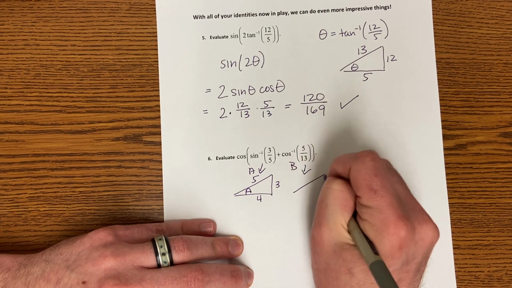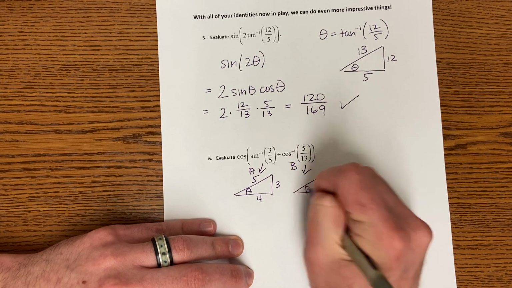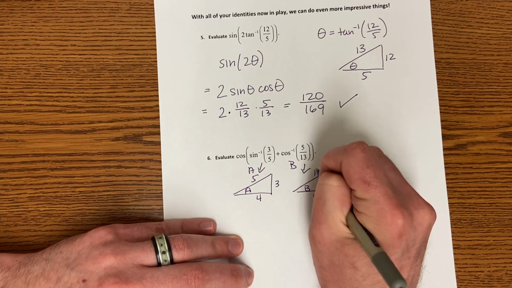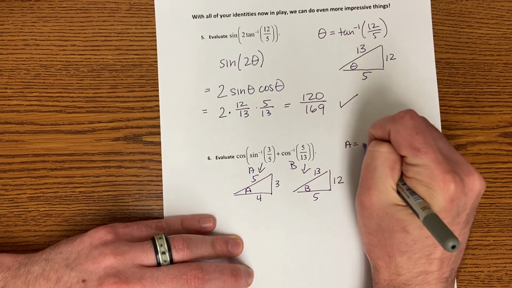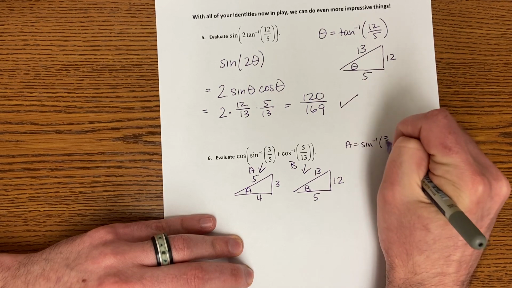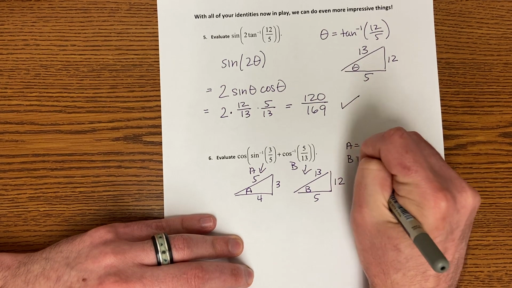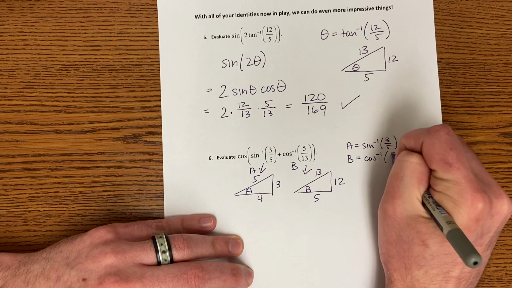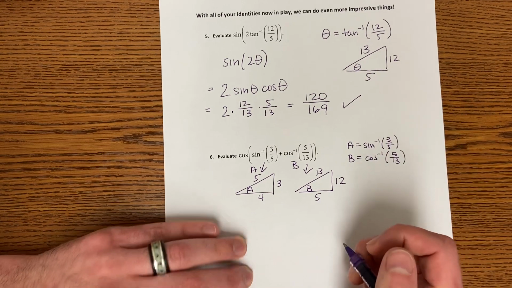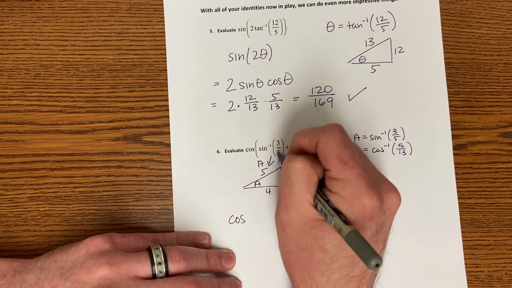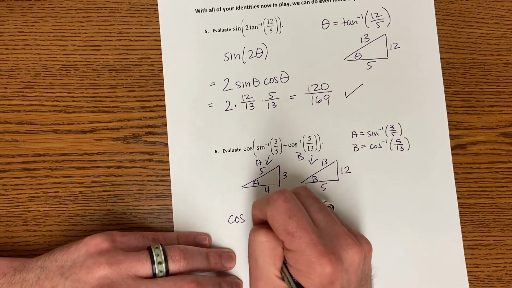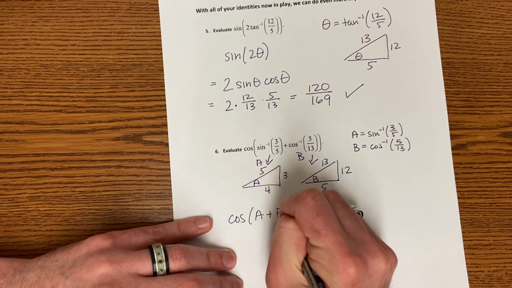Here's angle B. It's a second triangle whose cosine is 5/13, leaves 12. So we really have A is equal to the sine inverse of 3/5. B is equal to the cosine inverse of 5/13. So this is the cosine of now replacing them with the angle, because again, the inverse trig functions produce the angle of A plus B.